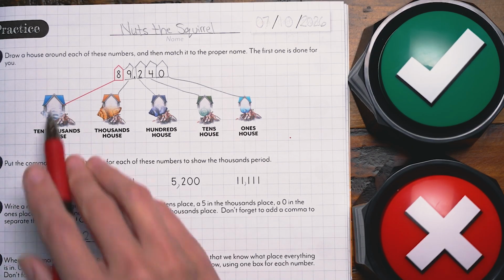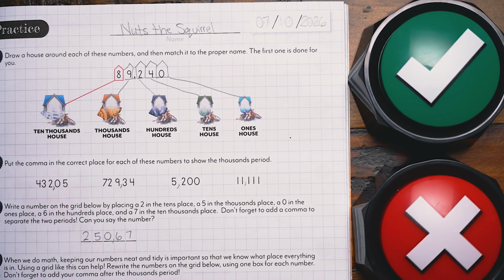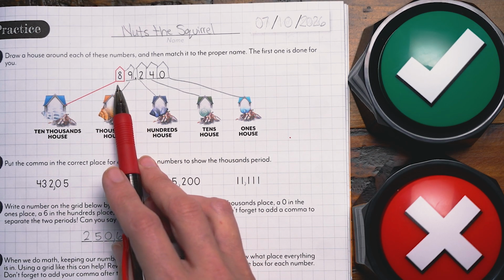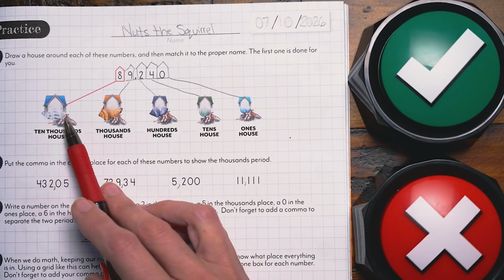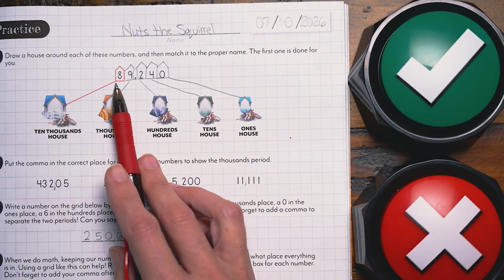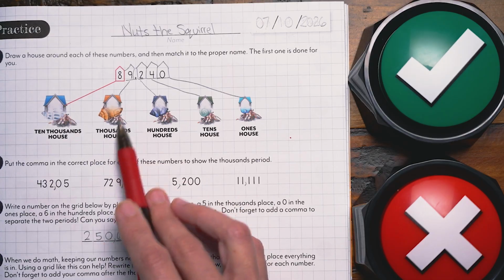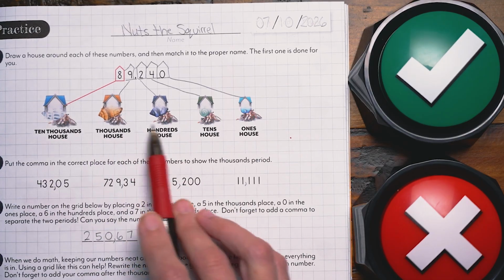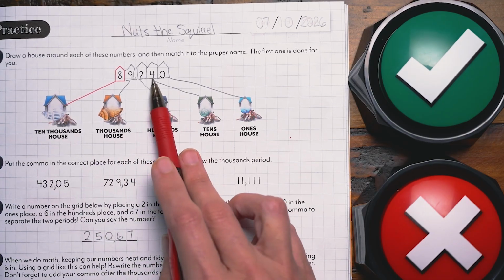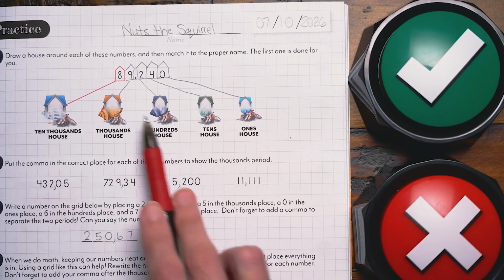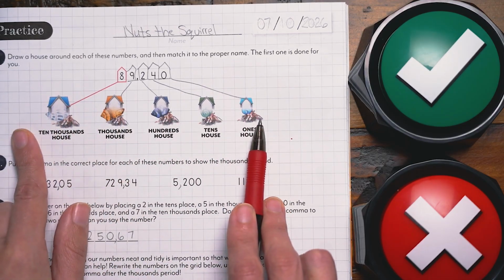All right. Draw a house around each one of these numbers and then match it to the proper name. The first one is done for you. So they drew a house around the 8 and then they asked us, what do we match that to? Well, this is the 10,000 house, so we're just going to match it there. This is the 1,000 house, so we match it to the thousands house. Then we have the hundreds house, the tens house, and the ones house. Is this what you did for your question?